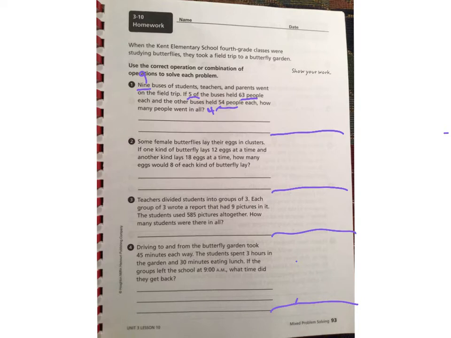So I need to do some multiplication. Hopefully you were thinking that, because I've got, in the first bus, I have 63 people on 5 buses. So that's my first equation, okay? My second equation is I have 54 people on 4 buses, okay? And then it says, in the end, how many people went on both buses.